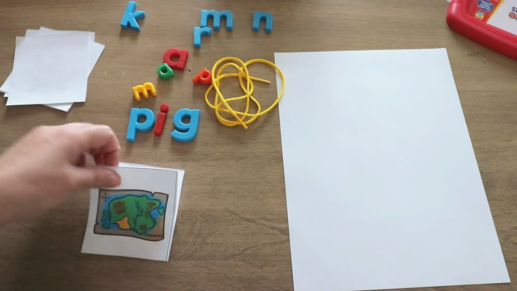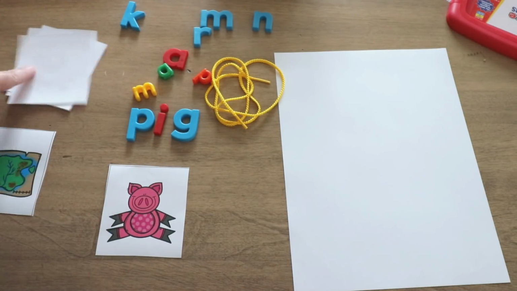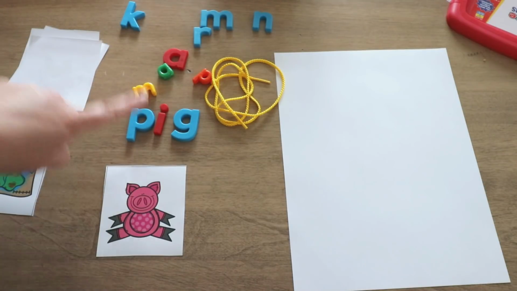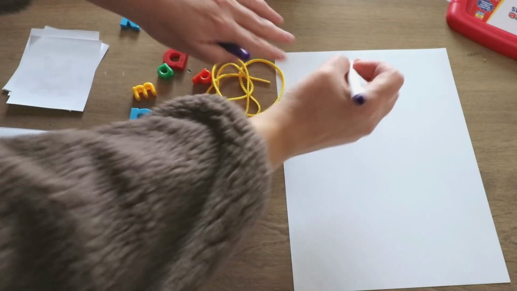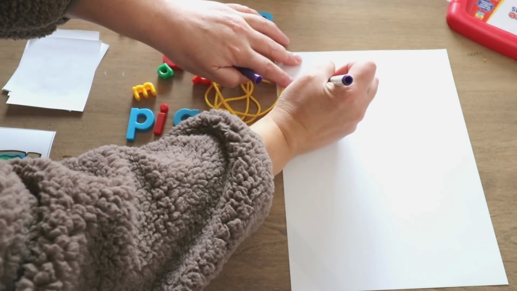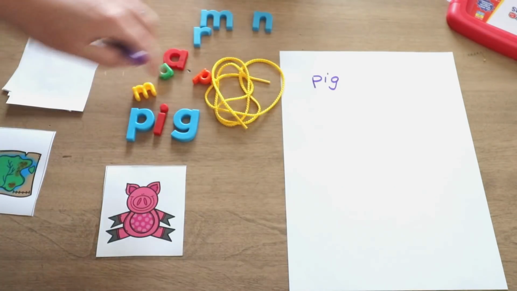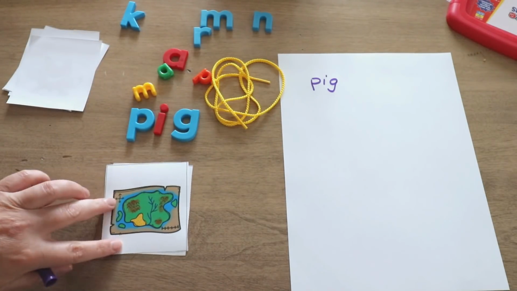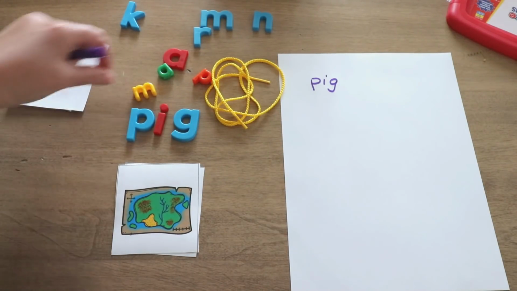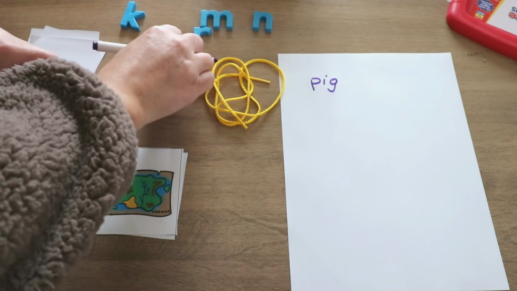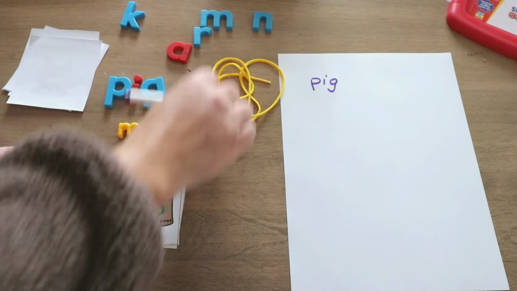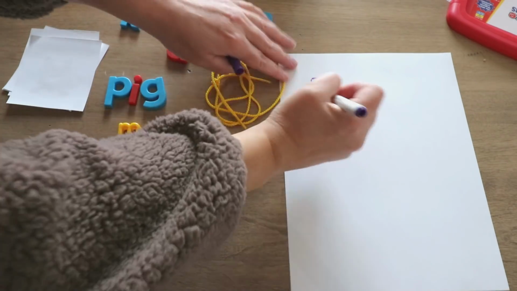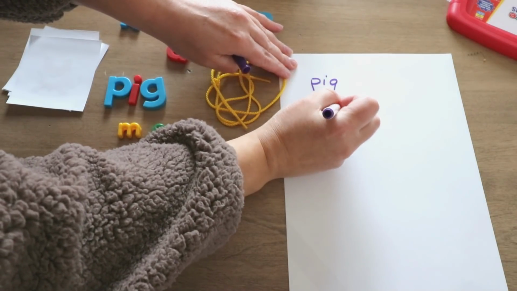make the word. So pig, so flip it, say it, make it, and then they write it. So this just helps them encode the word as well, pig. And if you have a whiteboard and marker, you can just do it there. Then they would do the same thing with map. Flip it, say it, map. Let's pretend I made it on the little strings here. Make it and write it.